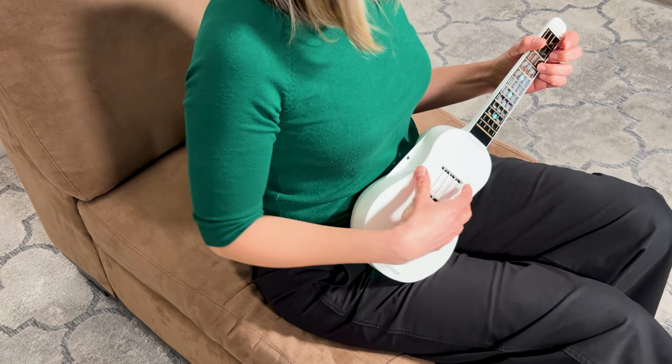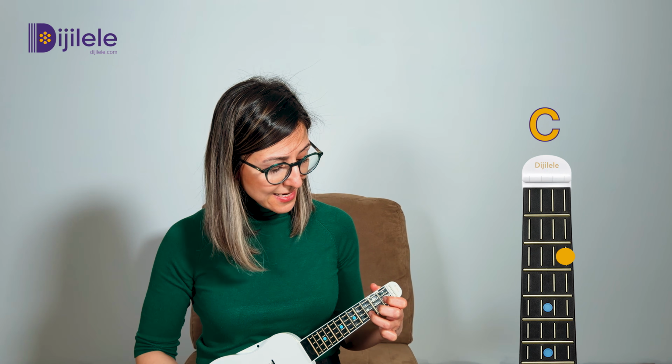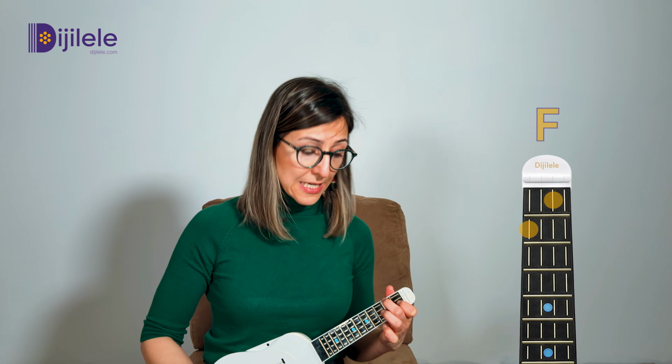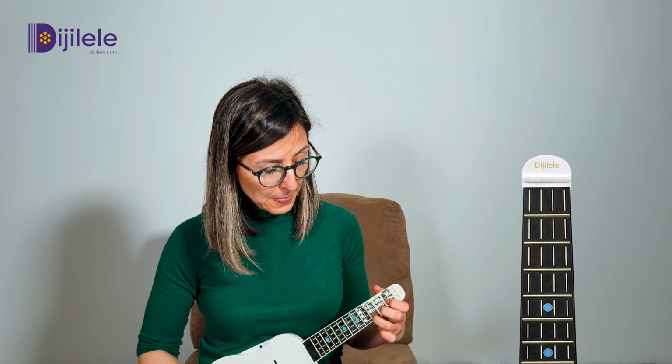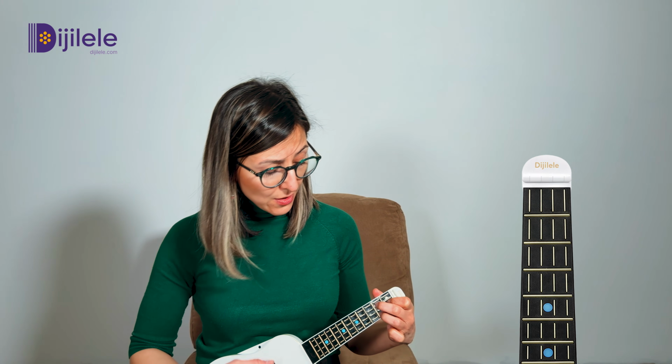Now let's break it down and learn it step by step and chord by chord. C. Twinkle, twinkle, little star. C, C, F, C. How I wonder what you are.